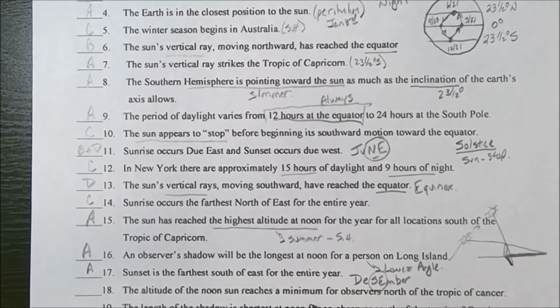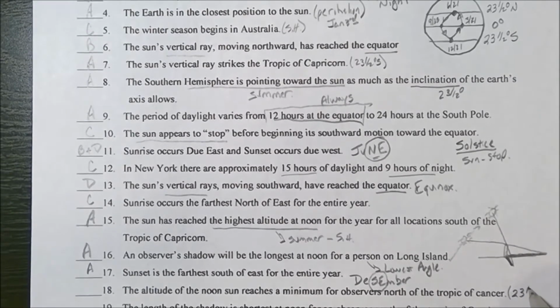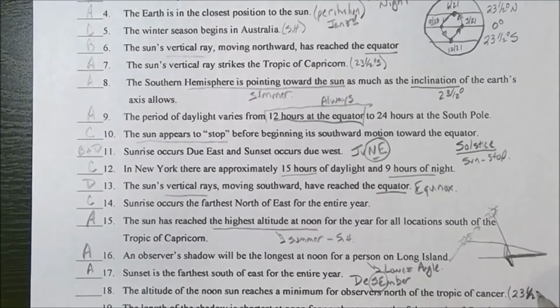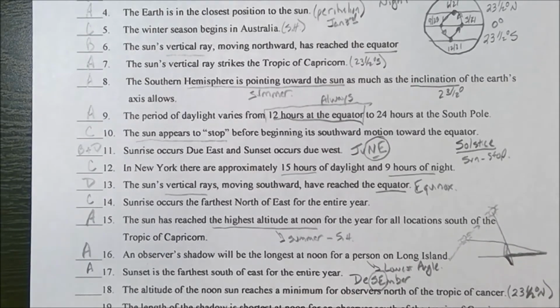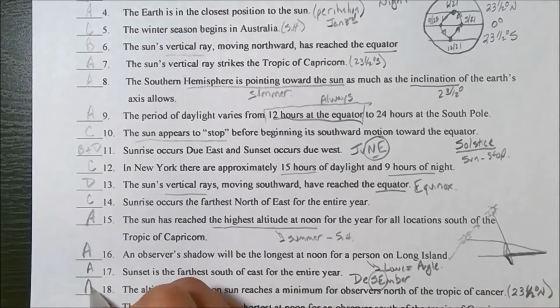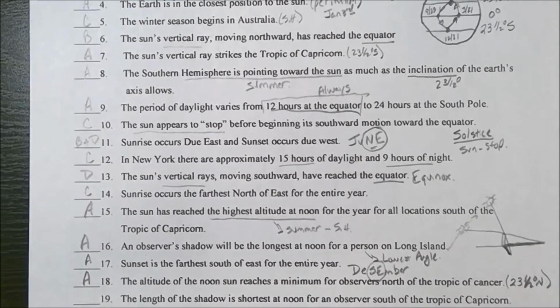The altitude of the sun reaches a minimum. Means the sun is at the lowest angle, which means it's winter. So winter for observers north of the Tropic of Cancer, which would be 23.5 degrees north. Our winter is December 21st, which is also going to be position A.